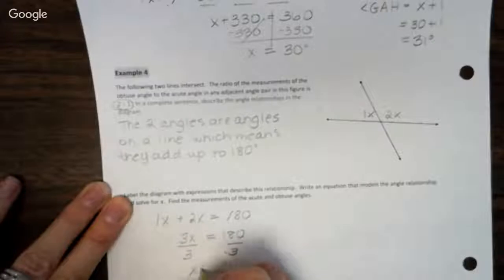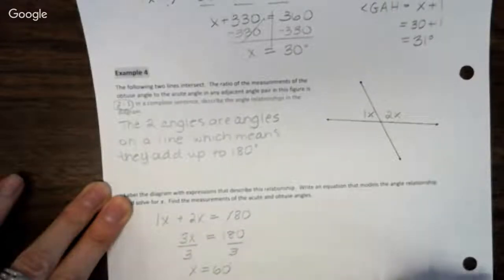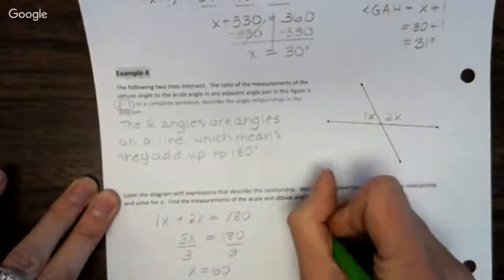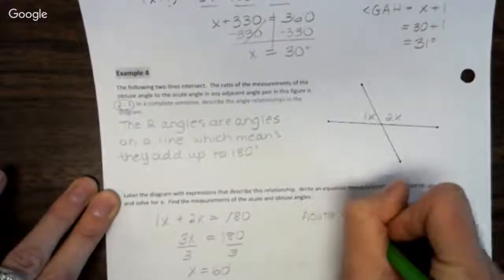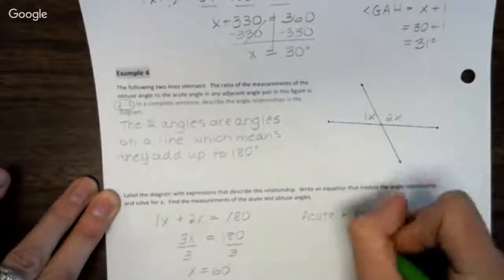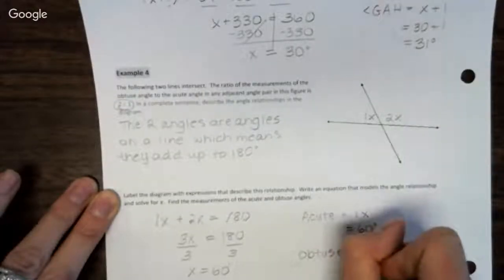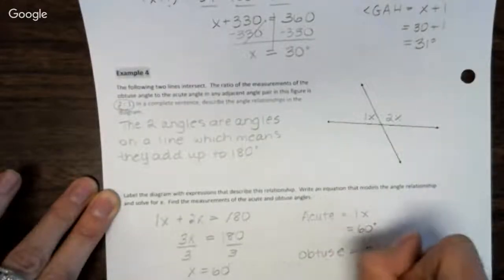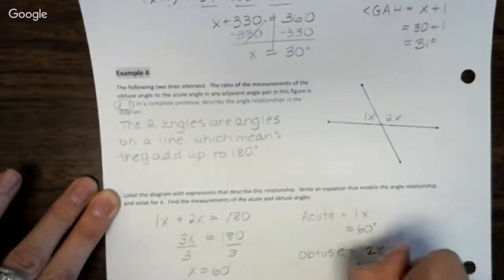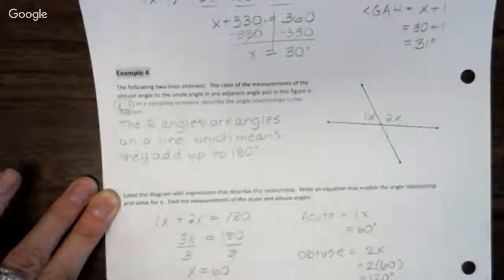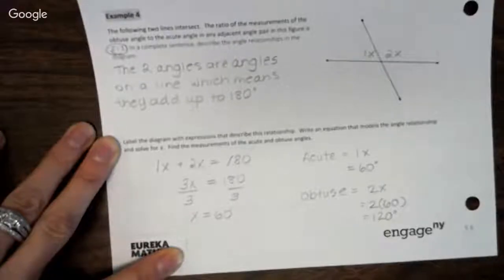Well, 1x plus 2x is 3x. So divide both by 3, and x is 60. So the acute angle was 1x. 1x is just 60 degrees. And the obtuse angle, which is the 2x, we have to do 2 times 60, which is 120 degrees. All right, same thing with exercise 4. I'd like you to pause the video and try this one on your own, and when you're done, just check your answers.